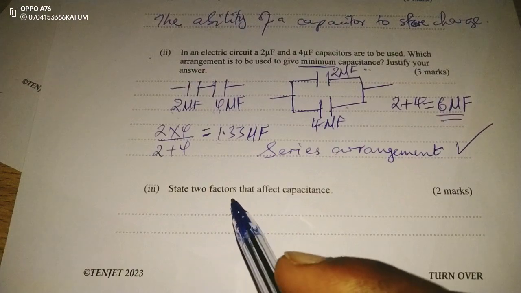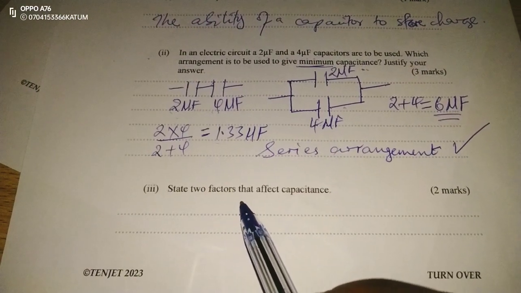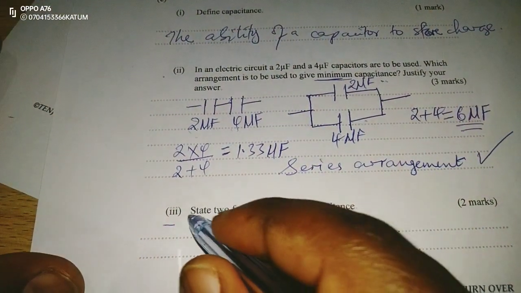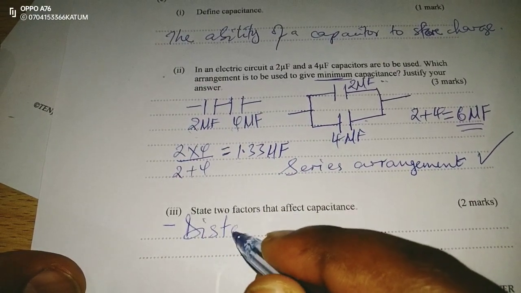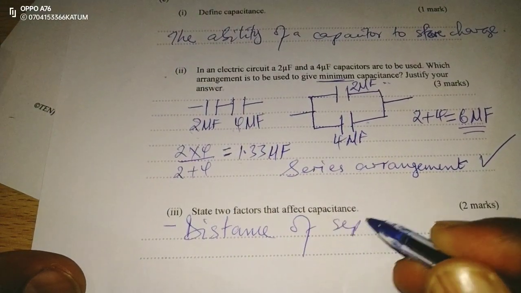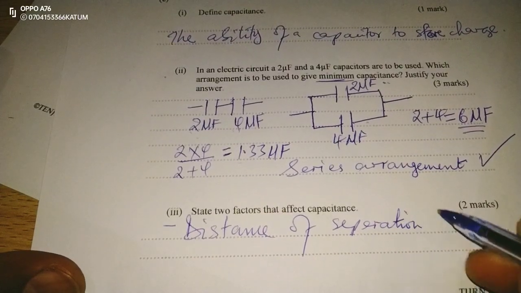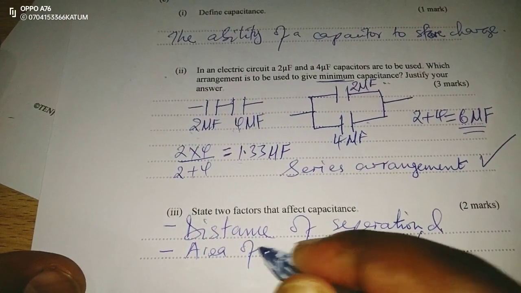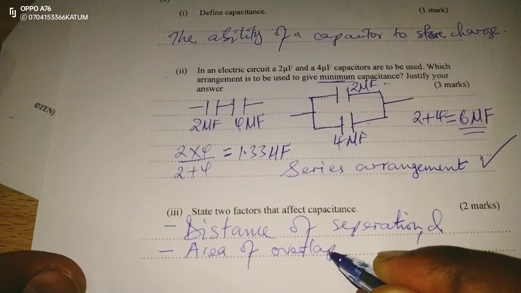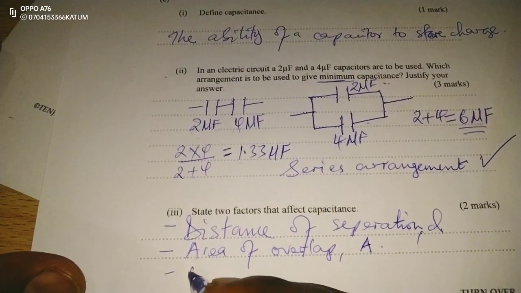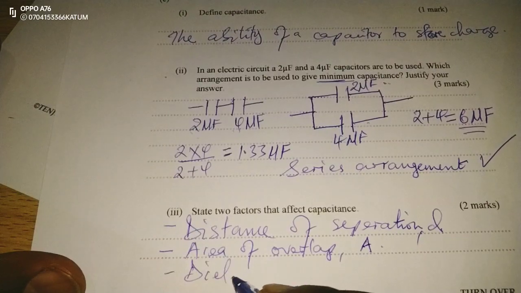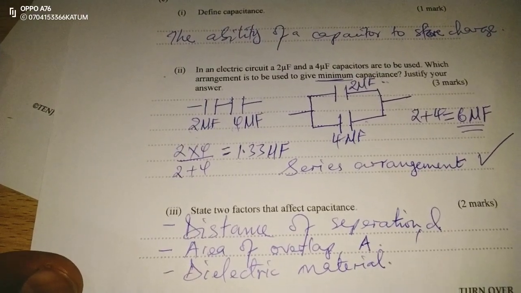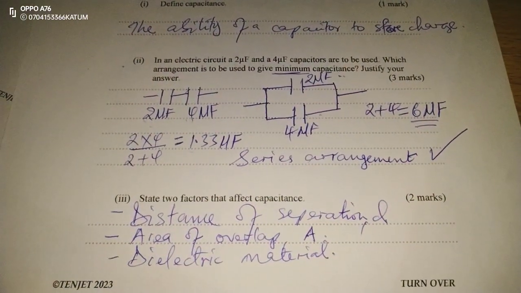State 2 factors that affect capacitance. Of course, I believe this is the capacitance of a parallel plate capacitor, and the factors are 3. 1, the distance of separation, small letter d. 2, the area of overlap, capital A. The other one is the type of material used, the dielectric material between the 2 plates.